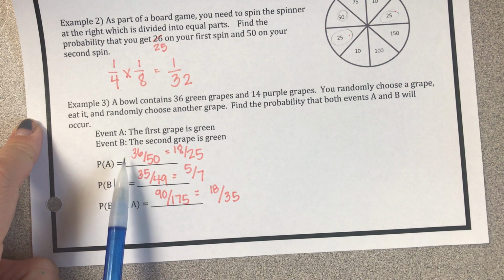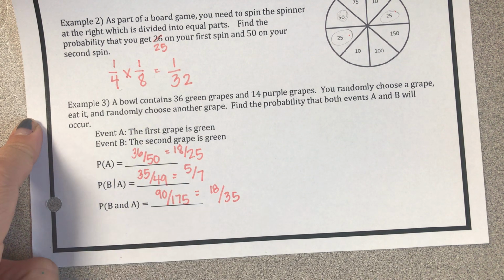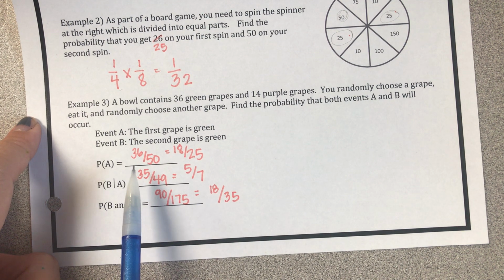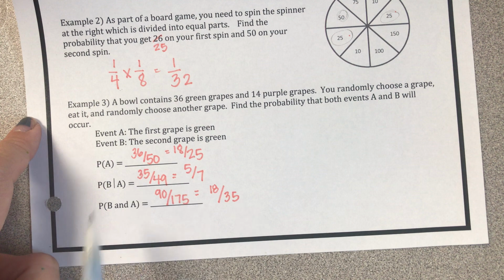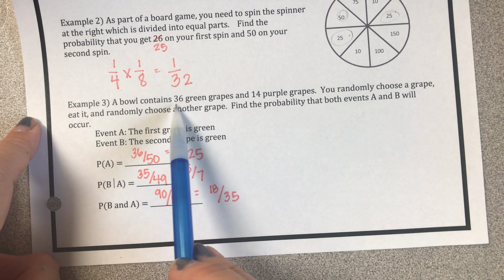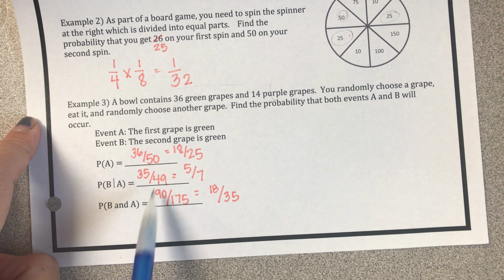So on the next one, it says the bowl contains 36 green grapes and 14 are purple. You randomly choose a grape, eat it, and then choose another grape. Find the probability that both events A and B will occur. So the probability of event A, being that the first grape is green, would be 36 out of 50. 36 green grapes out of 50 grapes total, which we can simplify to 18/25.